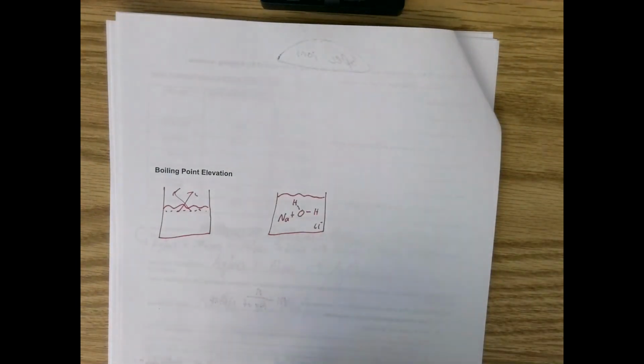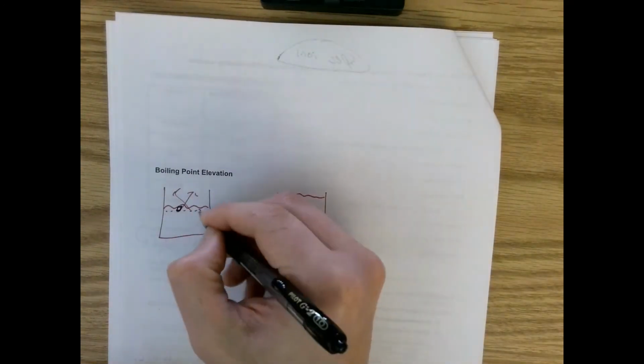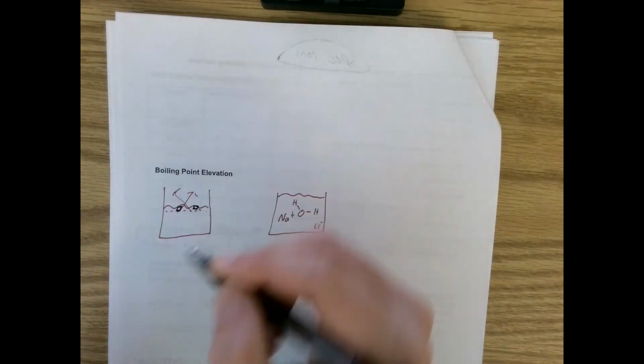Yes. That's one reason. And also, if the sodium is physically blocking the water from the surface, can it escape if it's not on the surface? No. So that's the two reasons. Now, instead of requiring a lower temperature to freeze, we have to add more energy to evaporate or to boil it. Okay, does that make sense?